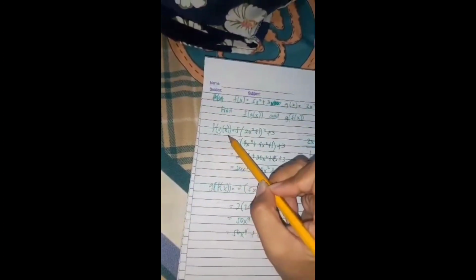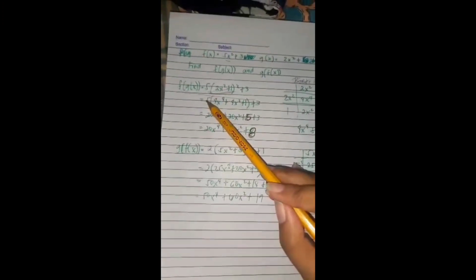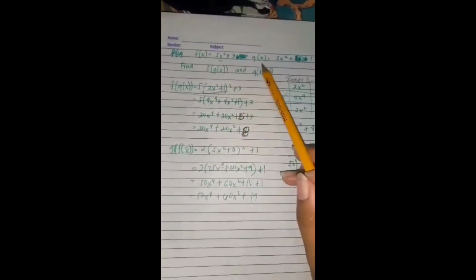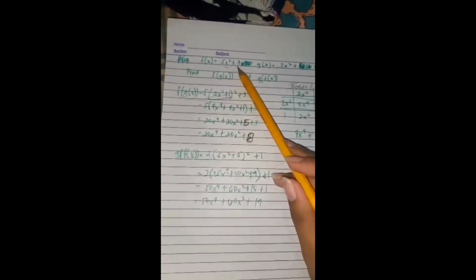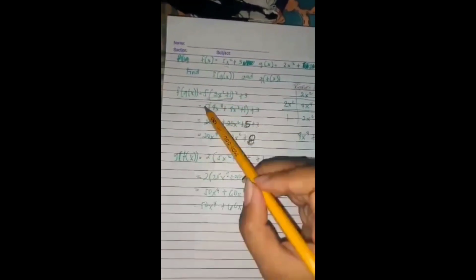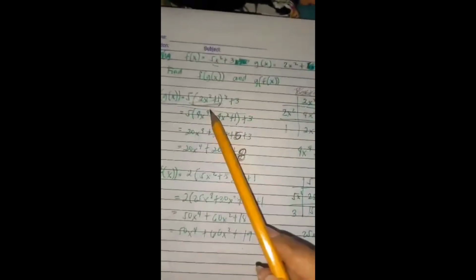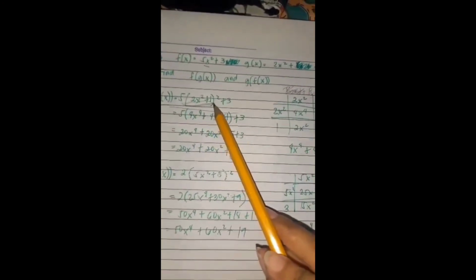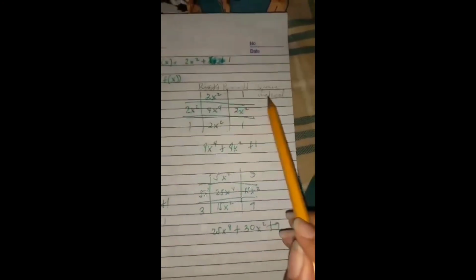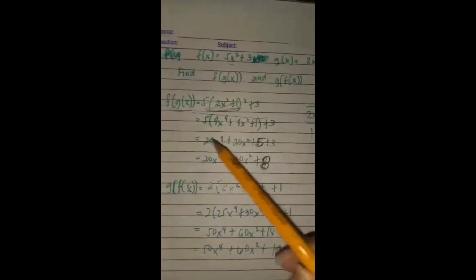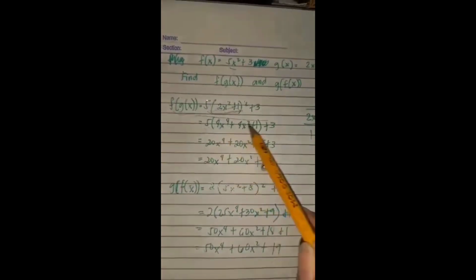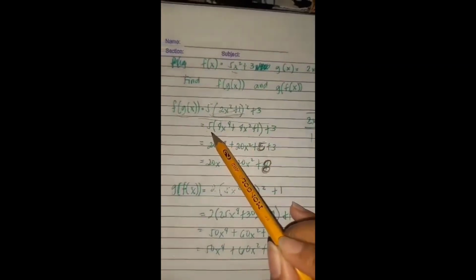So first, let's find f of g of x. To find f of g of x, first copy 5, then substitute x into g of x, which is 2x squared plus 1, and then copy the square plus 3. Then after that, to find the square of 2x squared plus 1, we need to use the Punnett square method.